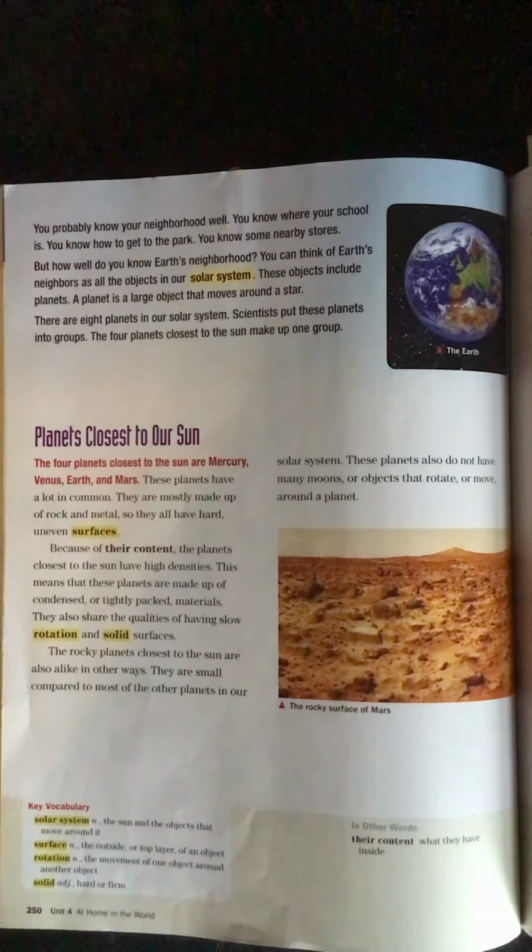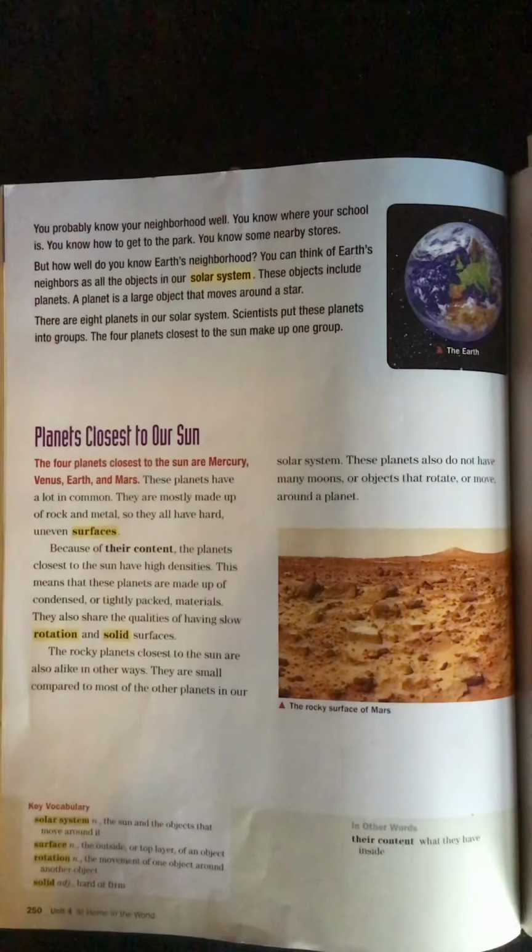The rocky planets closest to the sun are also alike in other ways. They are small compared to most of the other planets in our solar system. These planets also do not have many moons, or objects that rotate or move around a planet.